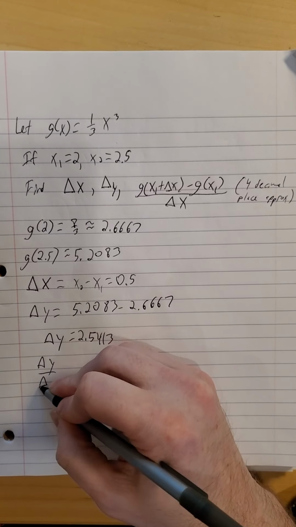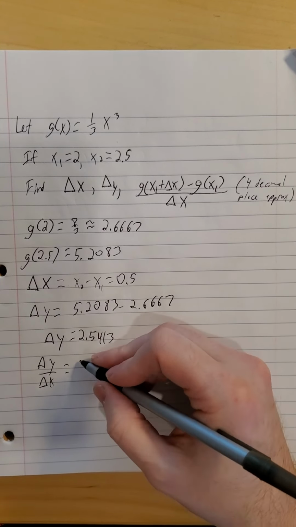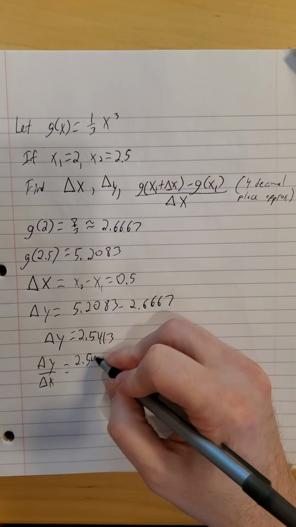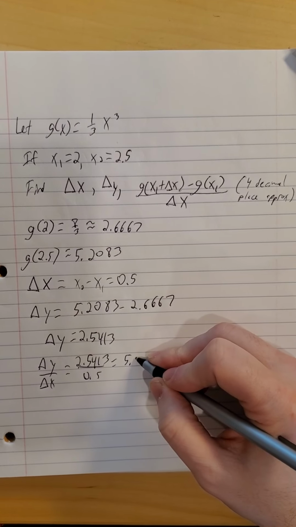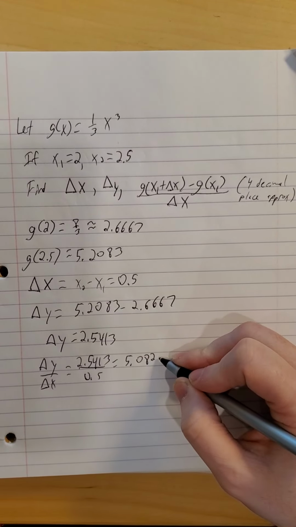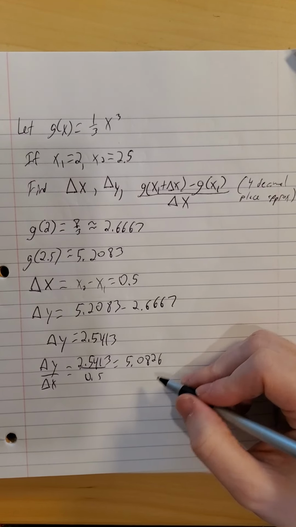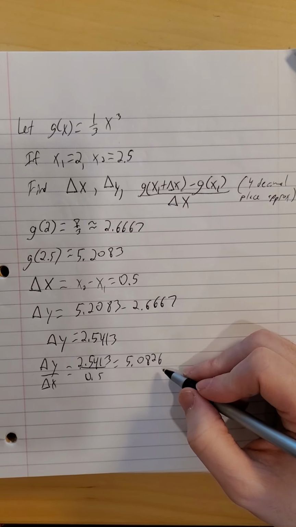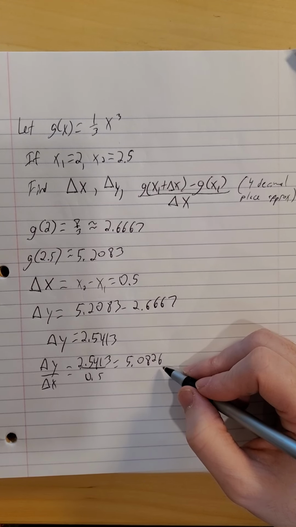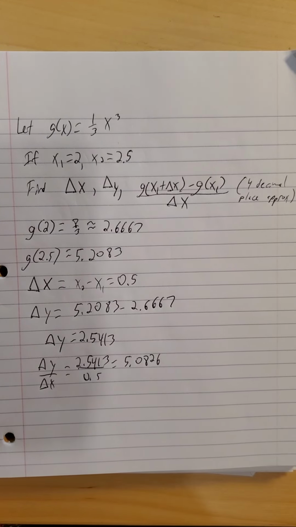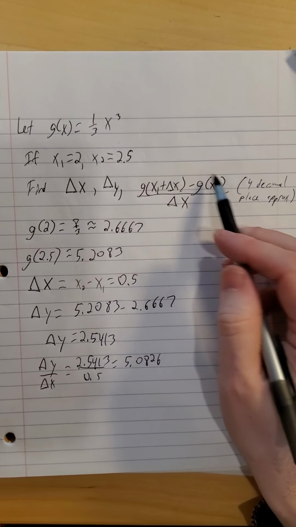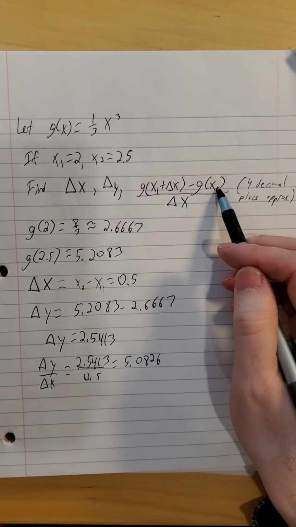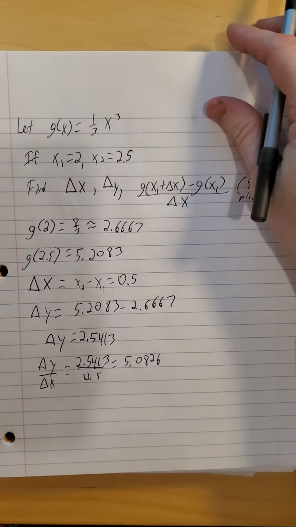And the ratio of delta y to delta x, we get 5 and 826 10,000ths. Again, rounding my answers to the nearest 10,000ths. So delta y over delta x, remember, is the same as this g of x sub 1 plus delta x minus g of x sub 1 over delta x.